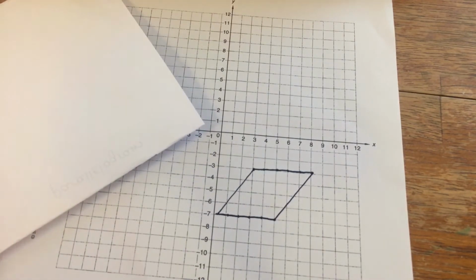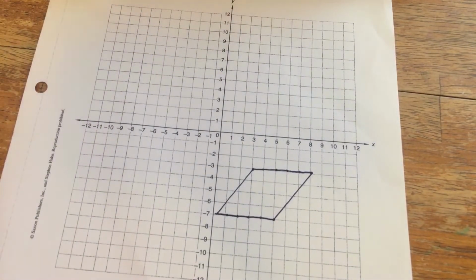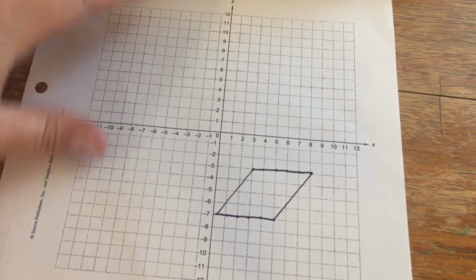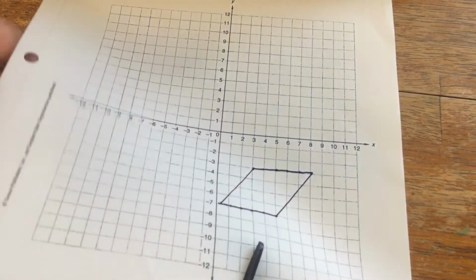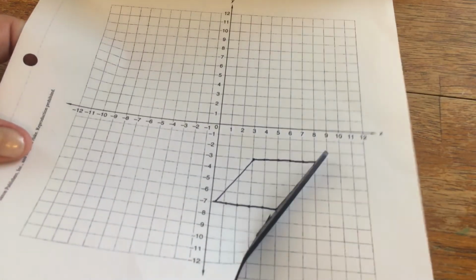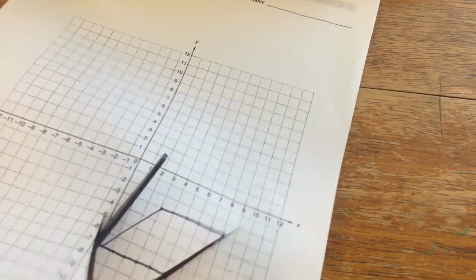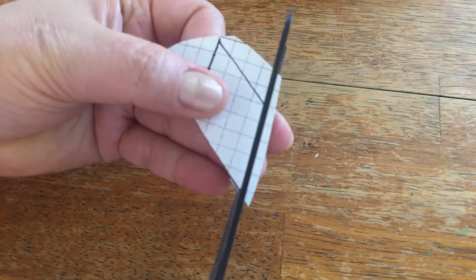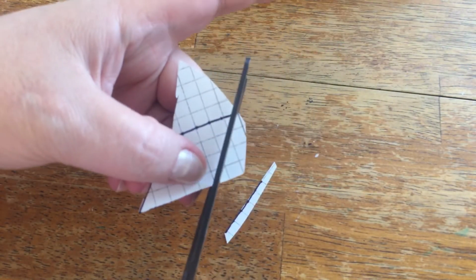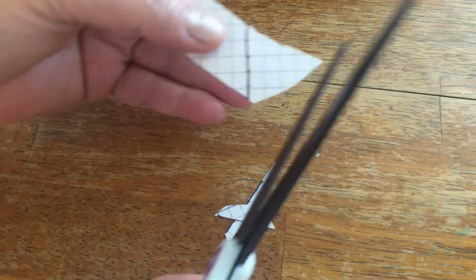So the reason for this is to show you how it says to cut it out next, so I'm going to cut it out really quick. One side there. My beautiful graph paper just got cut. So sad. I'm going to cut this out. Cut this out on the line. Make sure it's nice and straight.